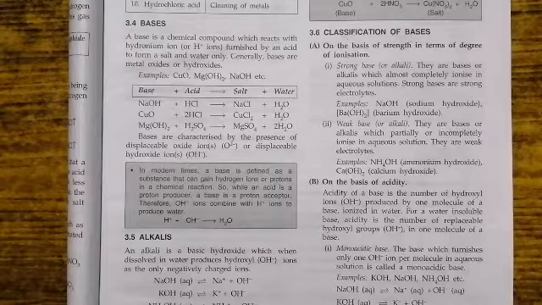Now, a base, for instance, sodium hydroxide, produces hydroxyl ions, which are always negatively charged, OH negative ions. Whereas the acid always produces hydronium ions or H positive ions, which are always positively charged. So what happens is the hydroxyl ions, which are negatively charged, react with the H positive ion to form a water molecule. So we also call it a neutralization reaction.